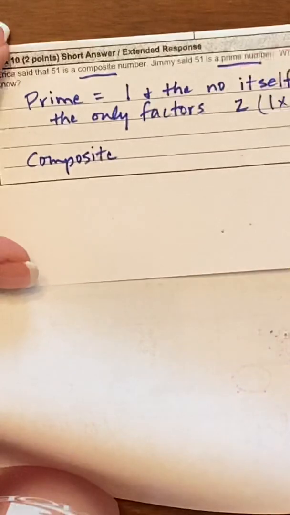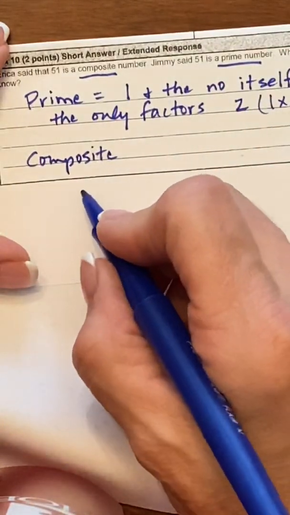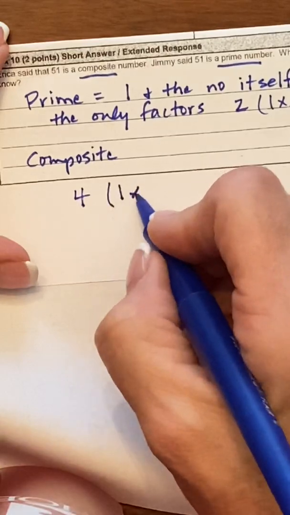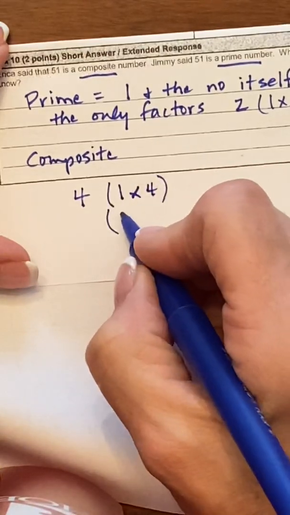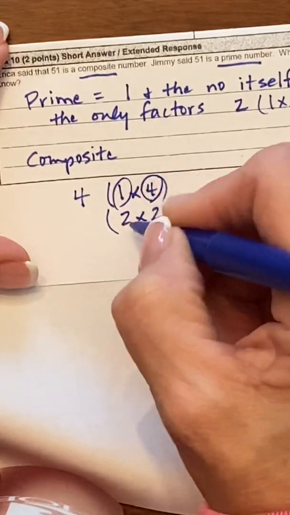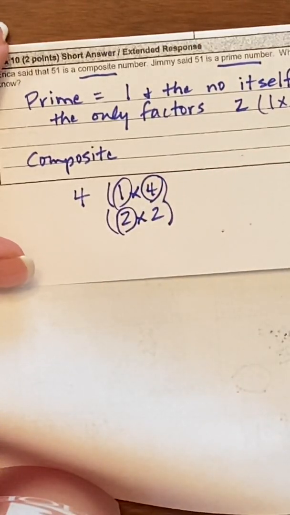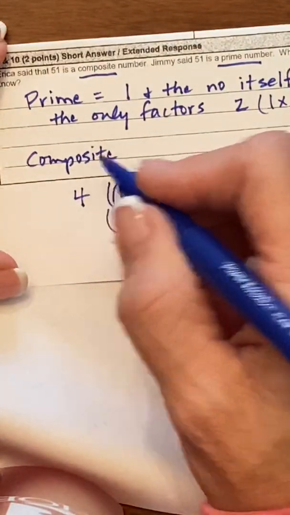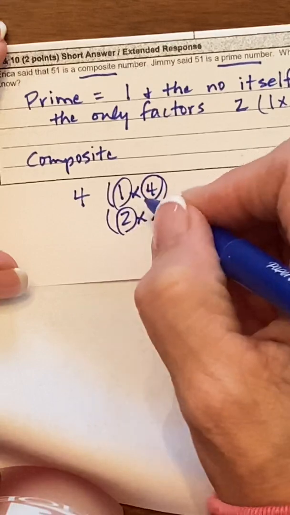What about 4? Be careful about 4. What factors can we use to make the number 4? 1 times 4, and then 2 times 2. But you would only count 1, 4, and 2. So 4 is composite because it has 3 different factors.